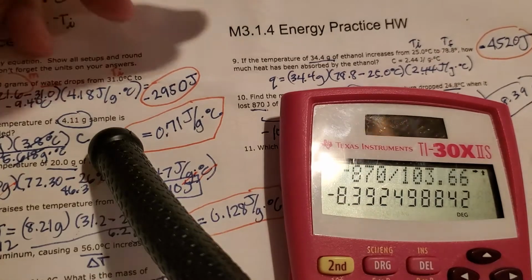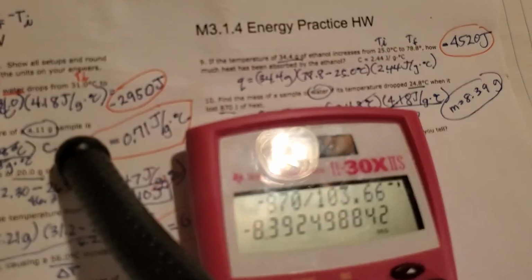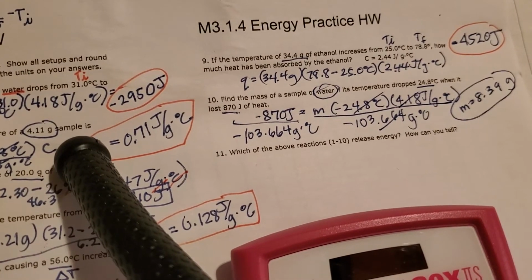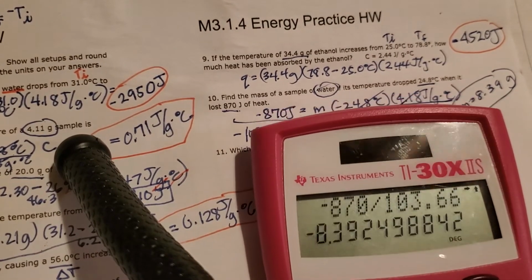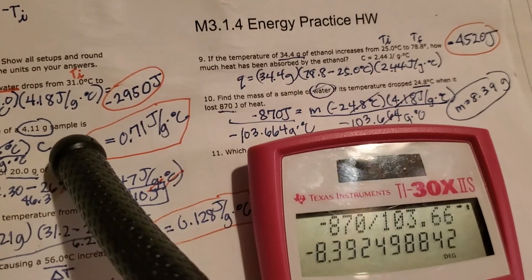So notice that the quantity of the number is the same as our answer, but if you just know in your head, mass is not going to be negative. Mass is always going to be positive. So when that comes out negative, oh, that doesn't make sense. I'm just going to dump that negative and make it positive. You're still going to get it right. It's still the same value.